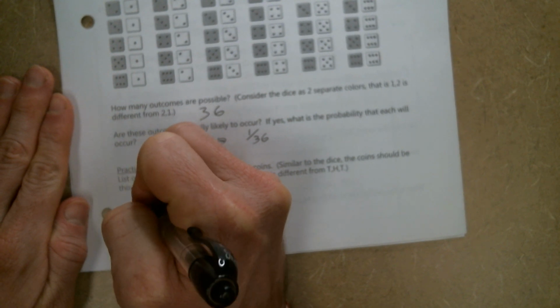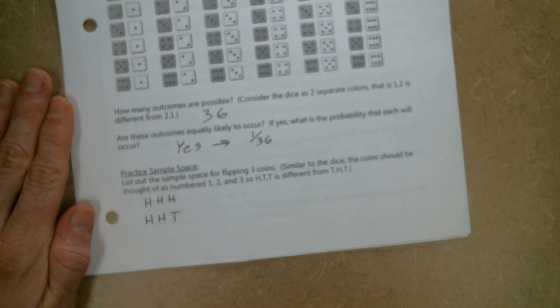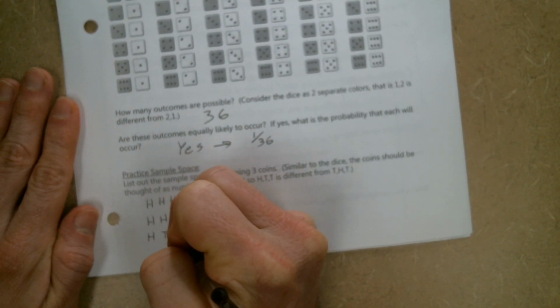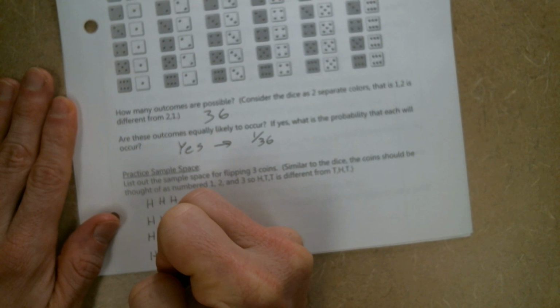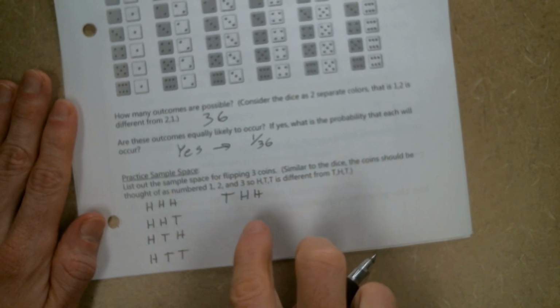So, for example, we could start with heads, heads, heads. And then I might say to myself, all right, I'm going to start just by flipping this last piece here. Heads, heads, tails. Now I'm going to flip the middle piece. So heads, tails, heads. Now I'm going to flip the middle and the back piece. Heads, tails, tails. Now I'm going to flip the front piece. Tails, heads, heads.